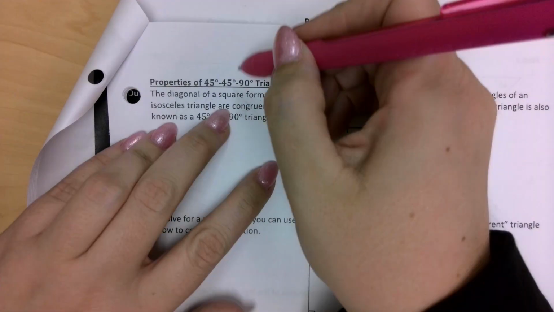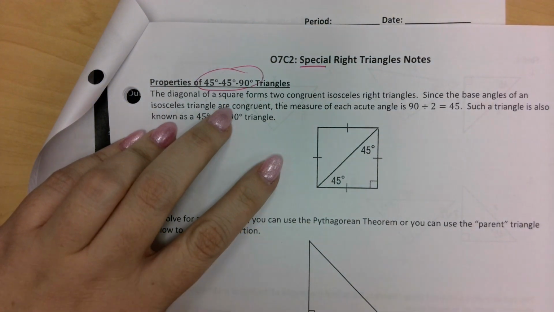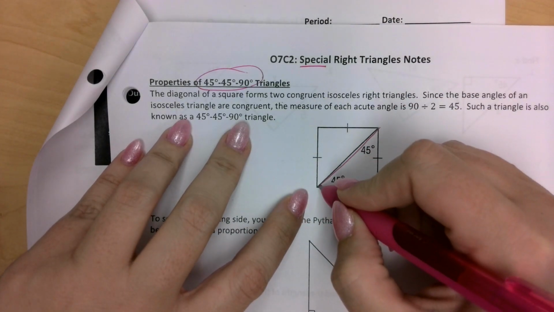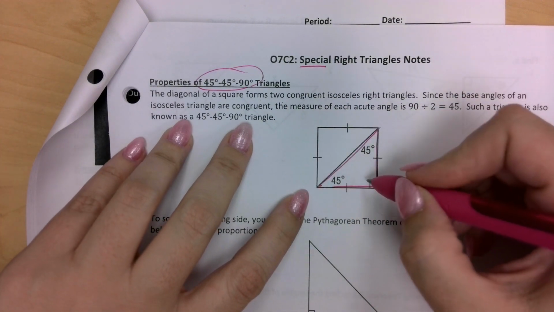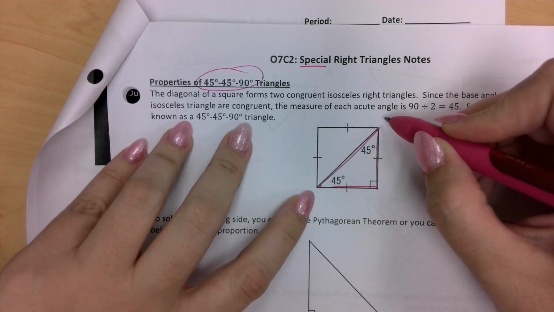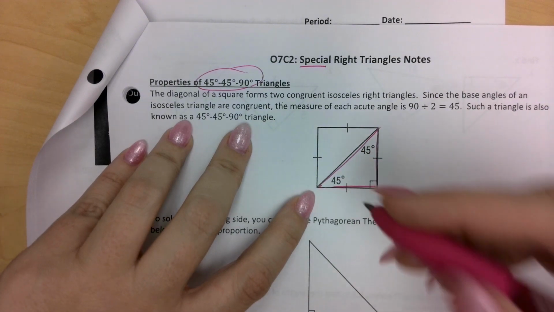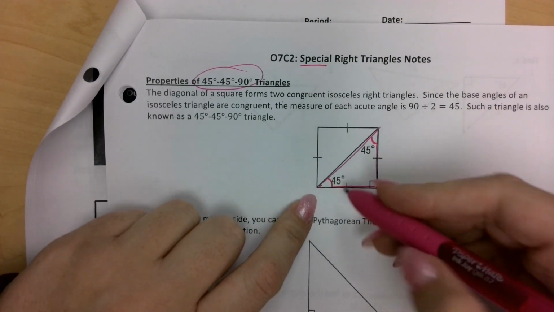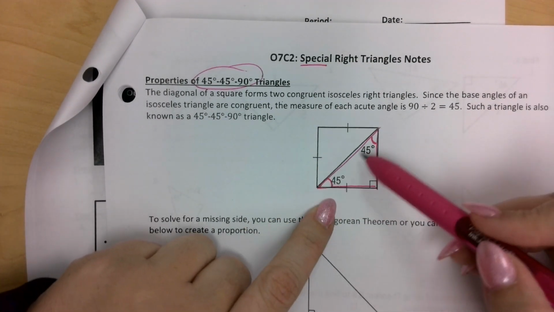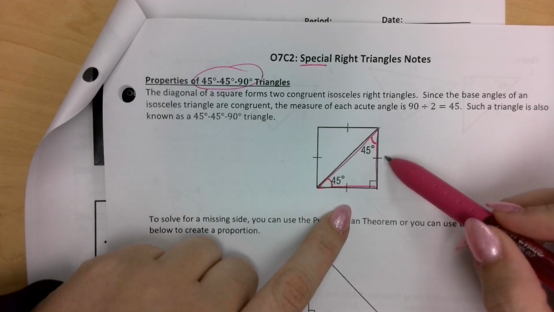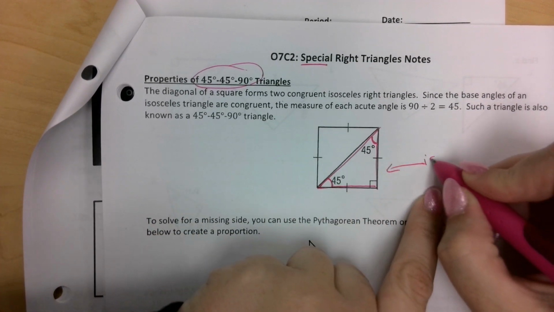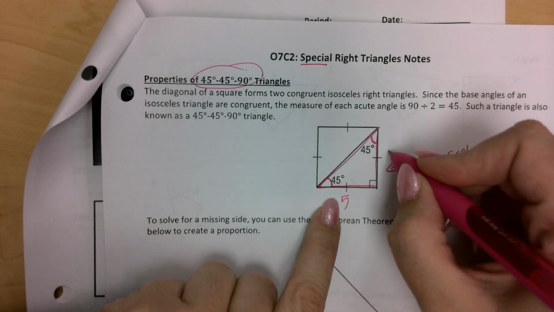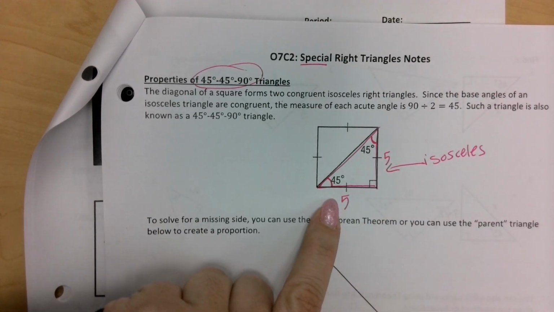One of those special right triangles is called the 45-45-90 triangle. A 45-45-90 triangle comes from this guy right here. Essentially it's being made from taking a square and then cutting it in half. Now, because these are both 45 degrees, that means that they're equal. And if you remember from one of our last outcomes, when we have 2 angles that are equal, that means we have 2 sides that are equal. This is an isosceles triangle. Okay, so if this was 5, then this would also be 5 because it's an isosceles triangle.